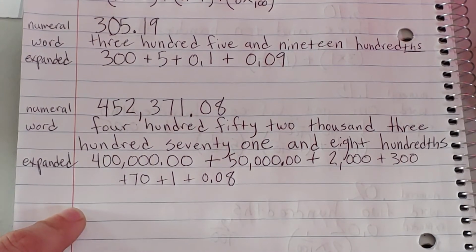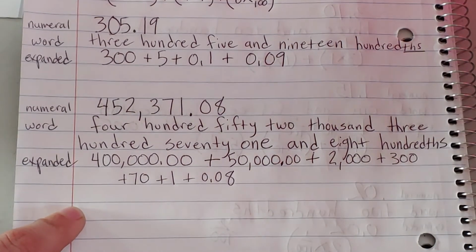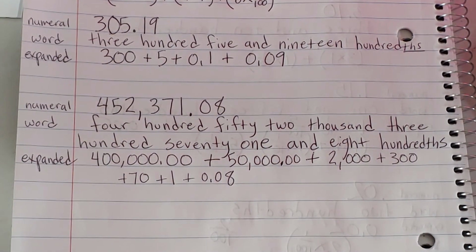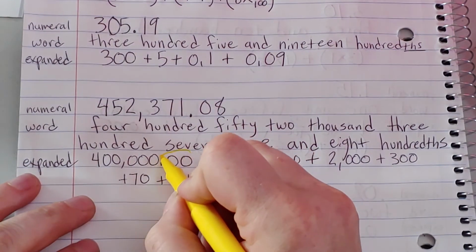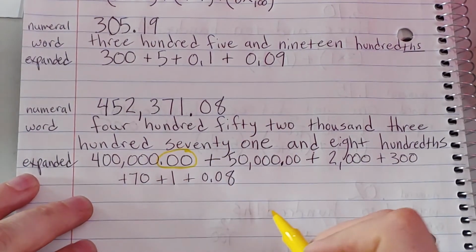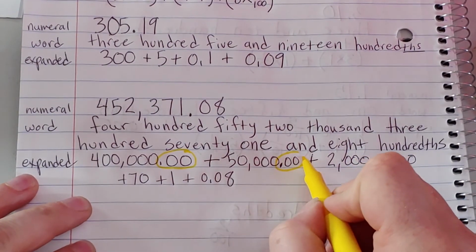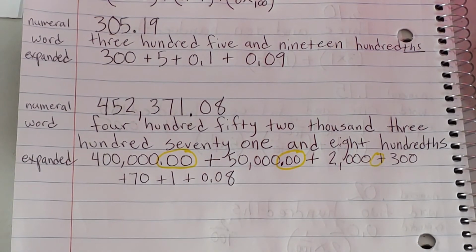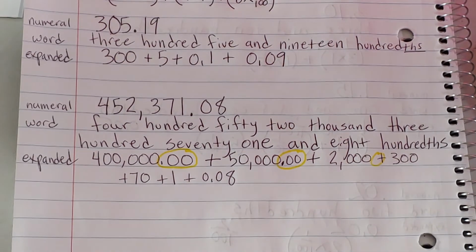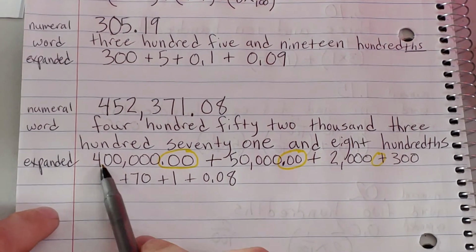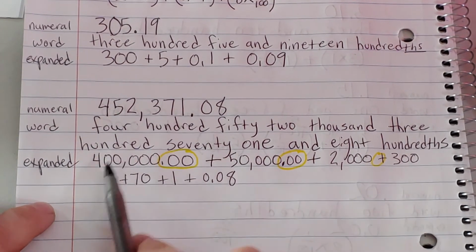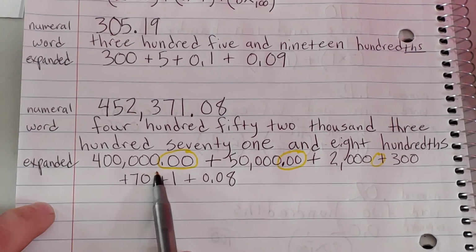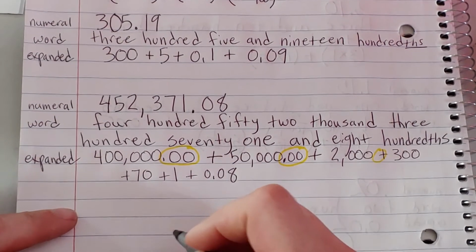Ooh, look how long that is. I want to point out that you might notice I dropped the decimal because I wanted to show you. See this part right here? Hopefully you can see my yellow marker. This part here, I didn't put on all the numbers. You can either add that part, that's the decimal 00, or not. Both of them are correct as long as the first part is correct. 400,000 is the same even with the 2 decimals.